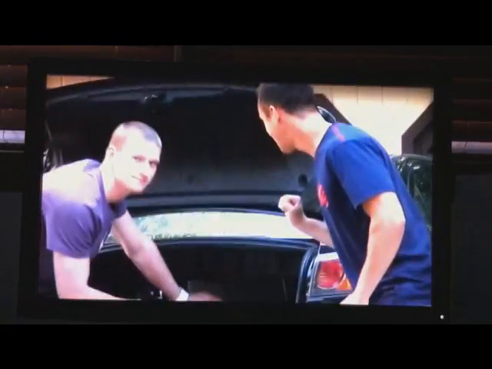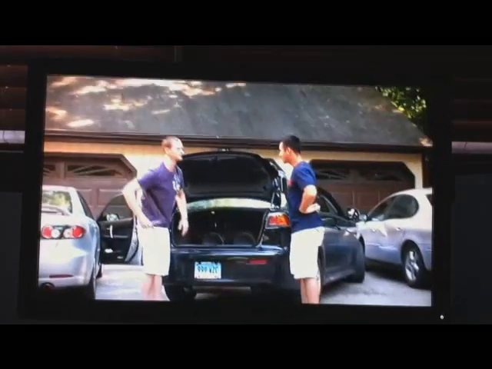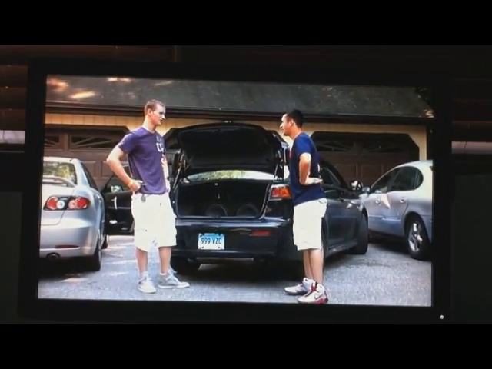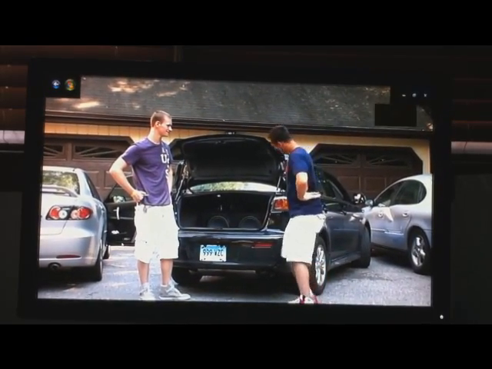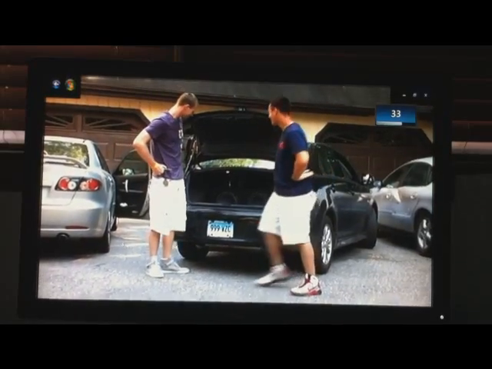Oh, would you look at this? What is that? Those are subwoofers. What do you do with those? We make loud music. Really? Yep. Nice. Oh, what is that? Look at that.